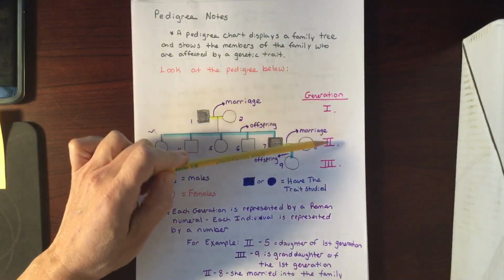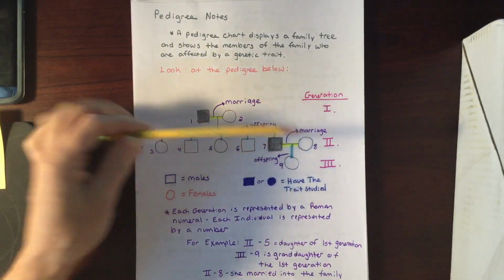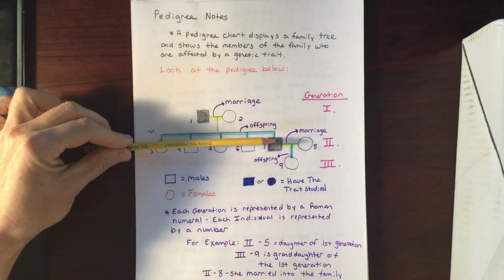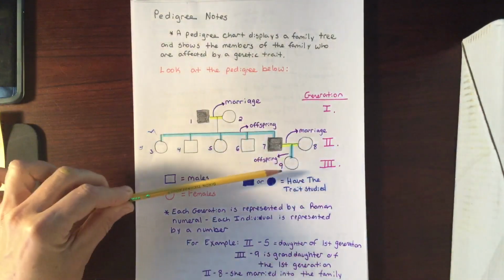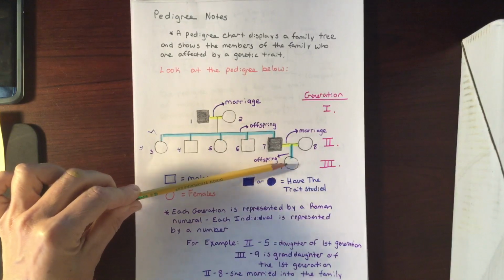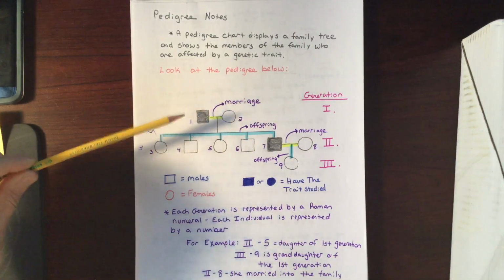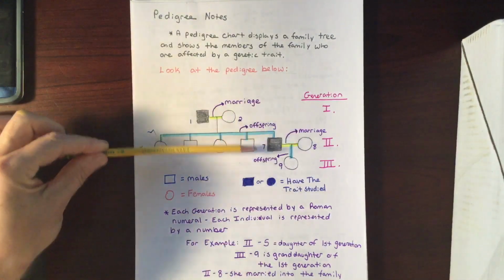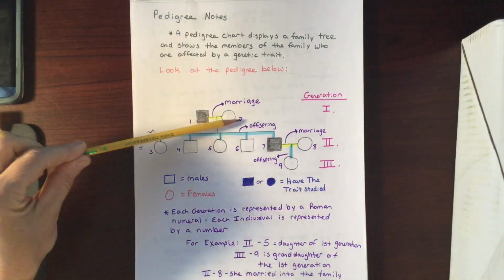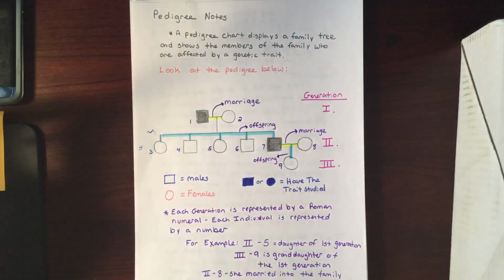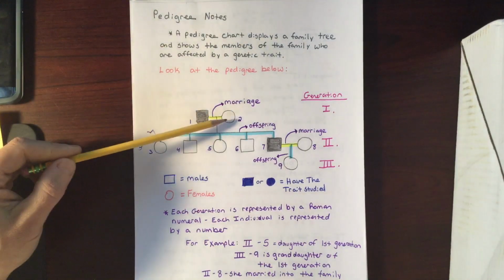Along the side, you are going to see generations. This would be the grandparents, the parents, the children, or however you want to say it. I could say number 9 is the granddaughter of individuals 1 and 2 from generation 1. You also notice that within each generation, those individuals are also numbered, so that helps us to identify them. I could say generation 1, individual 2. I'm looking at this particular female.